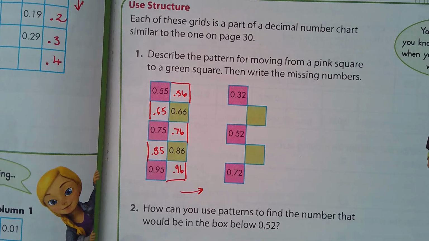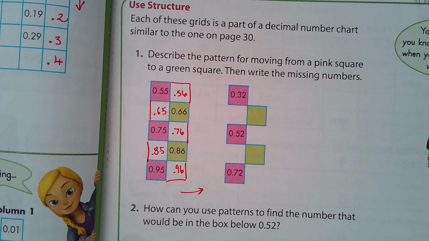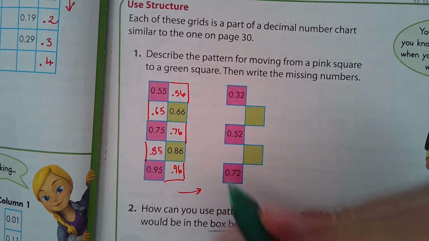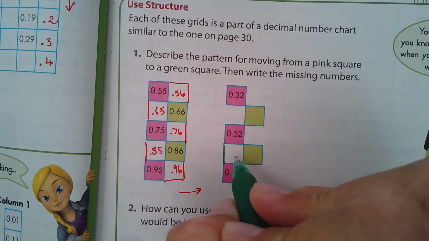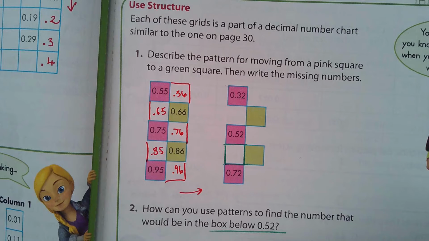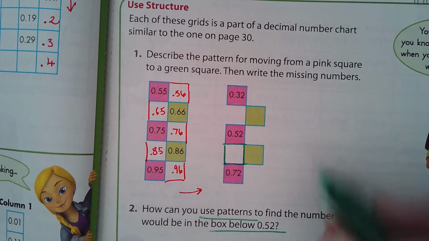And it says, how can you use patterns to find the number that would be in the box below the 0.52? So they're asking, in this question, the box below 0.52, they're asking about this one. All right. So using patterns again. So what's the pattern here?